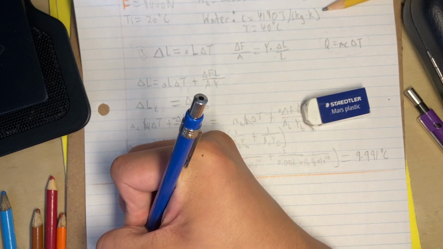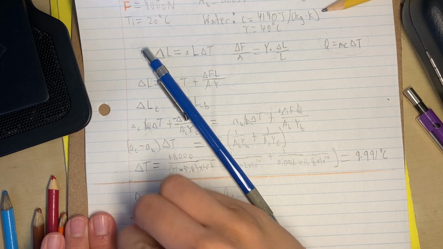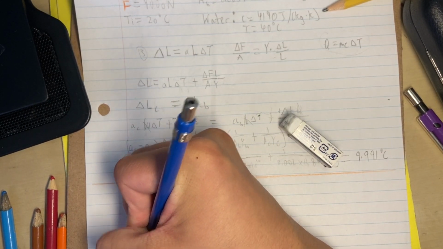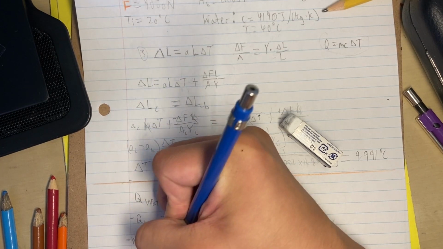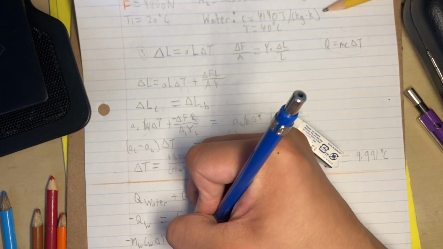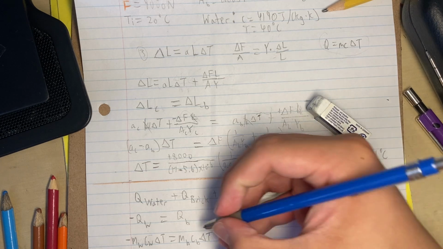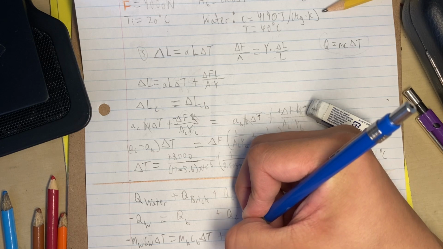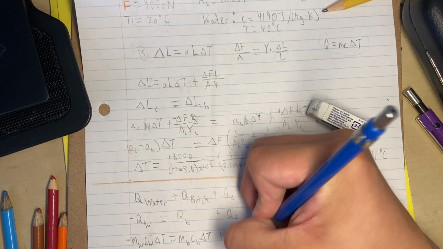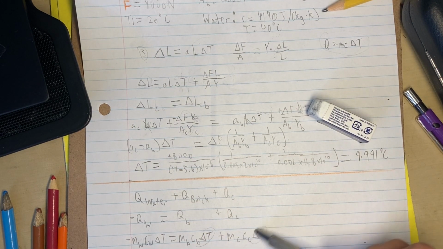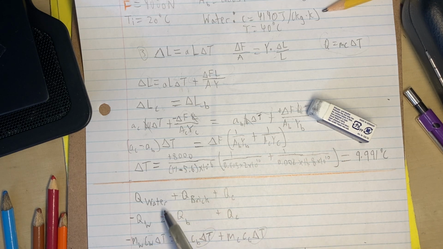Delta T. Oh my god. M water, C water, delta T. Mass of the brick, C brick, delta T plus M copper, C copper, delta T. Now just remember, these two will be the same, but then this one is going to be different because this has a different starting temperature.